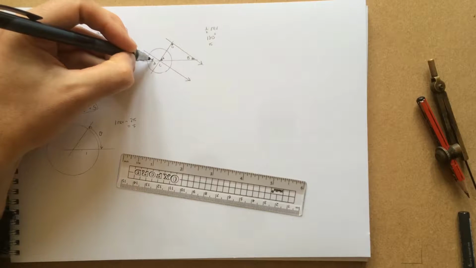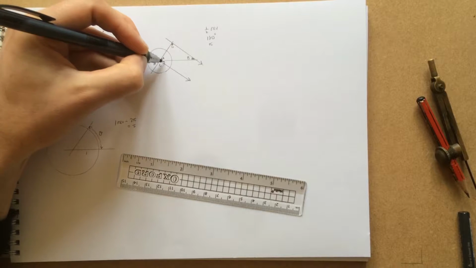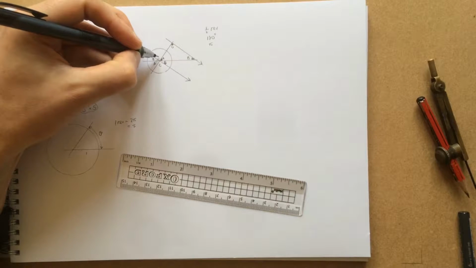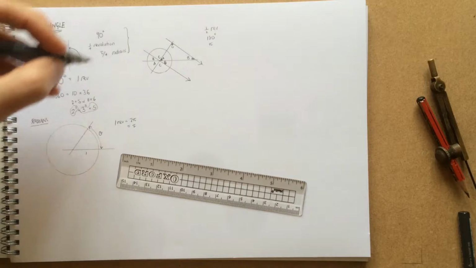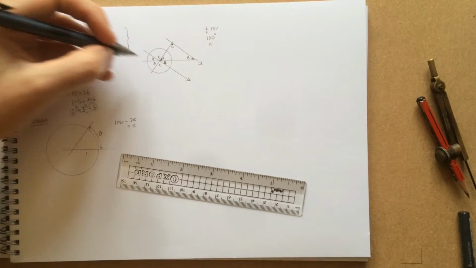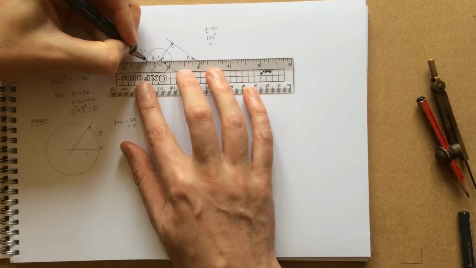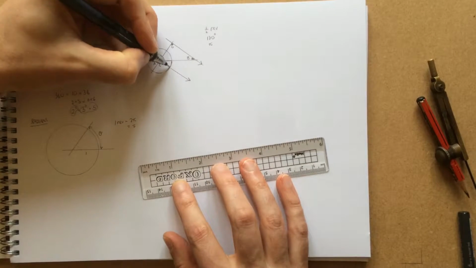Yes, this one's going to be B. And that one is opposite, so that's also B. And that's also going to be C. So you can see if you take any semicircle, it's going to contain A, B and C once. Let's just take this bottom one.